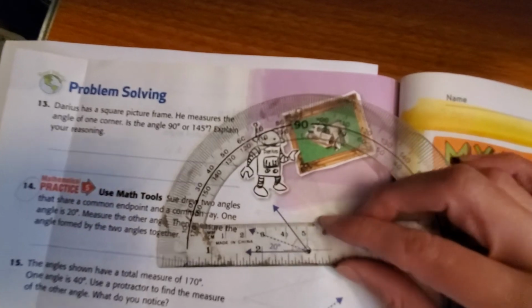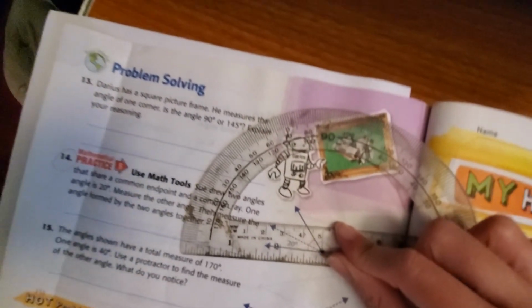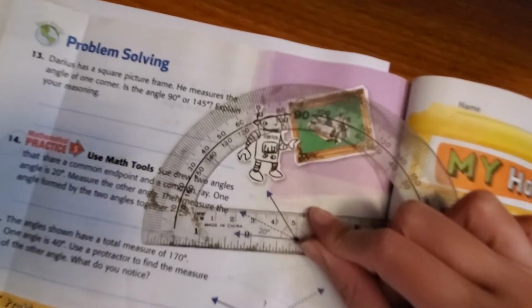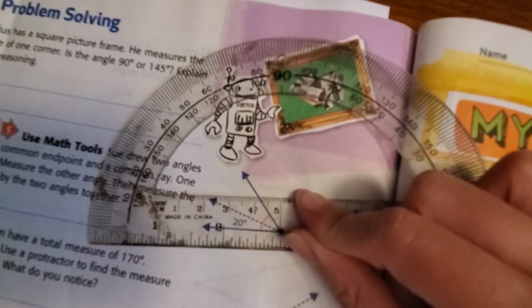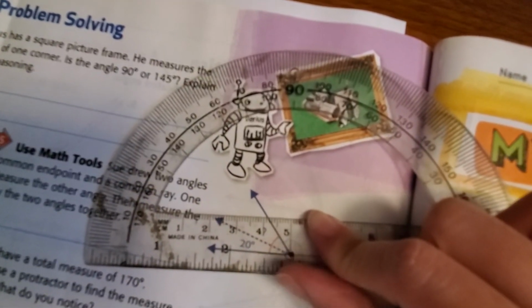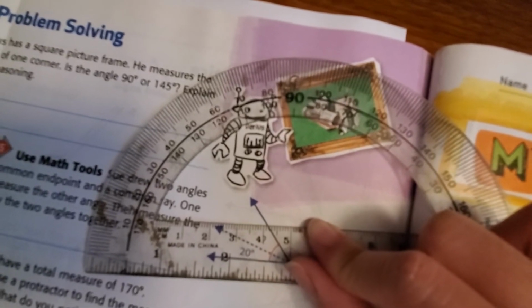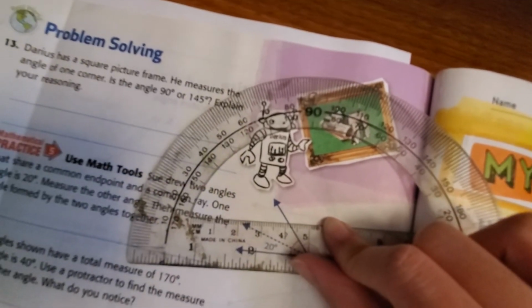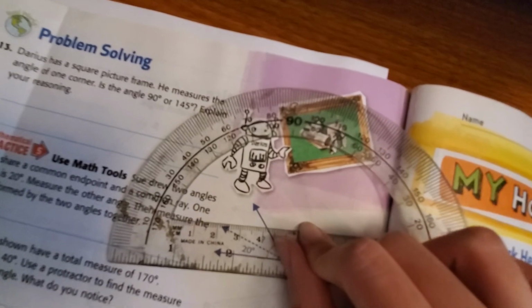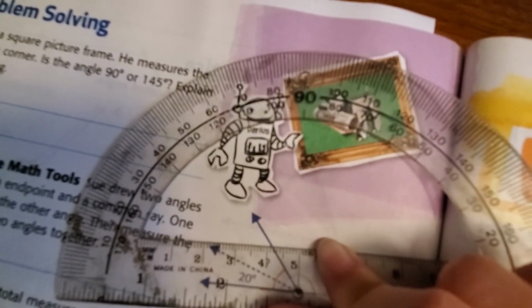Okay, I'm gonna measure this part. So it looks like 0 is on my left side, okay? So this first angle is 20 degrees, and the second angle, from the first ray to this third ray, is pointing at about 55 degrees.